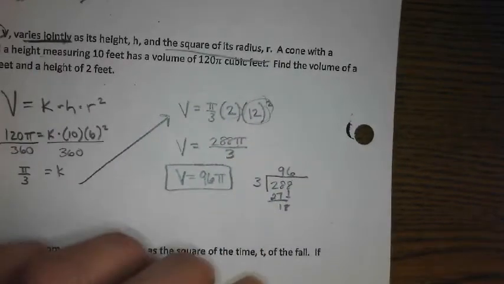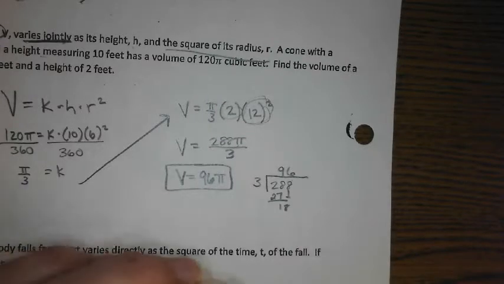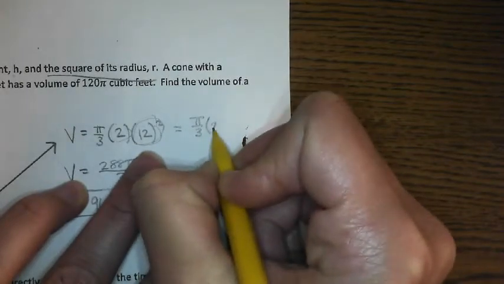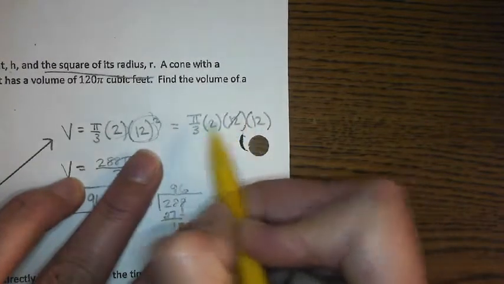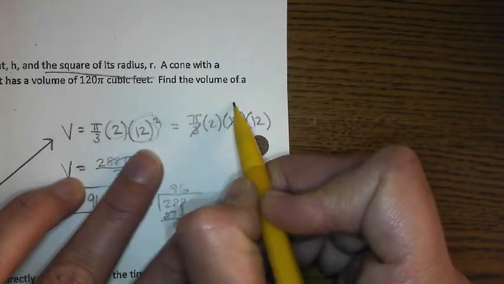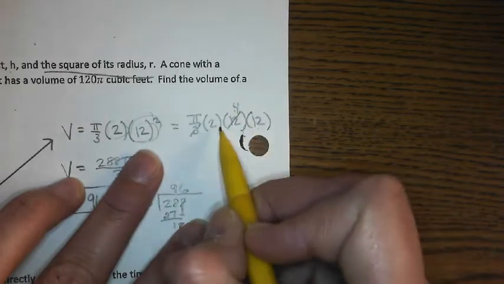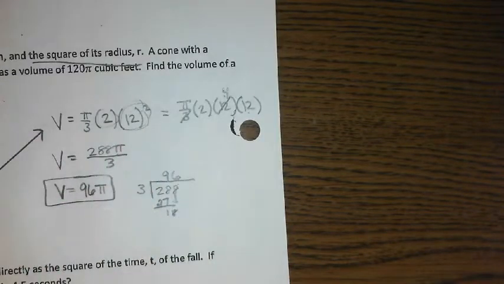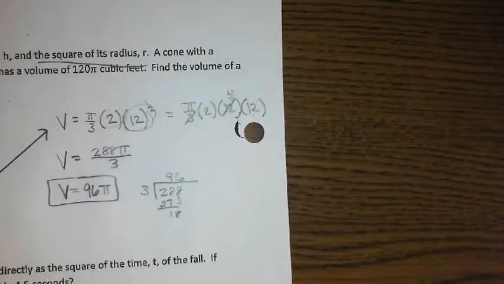So 144 divided by 3, but that's still a little much, right? That still's not just something that people know. Okay? So you're going to kind of get used to almost breaking the 12 down into 12 times 12, and that way your 12 thirds reduces to 4, and then it's 4 times 12 is 48 times 2 is 96. Do you see that? So before multiplying these numbers to make them a big number having to divide by 3, find a factor of 3 somewhere in there and reduce it.